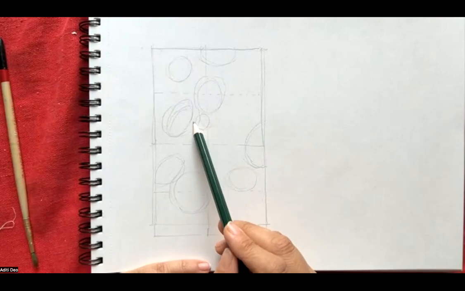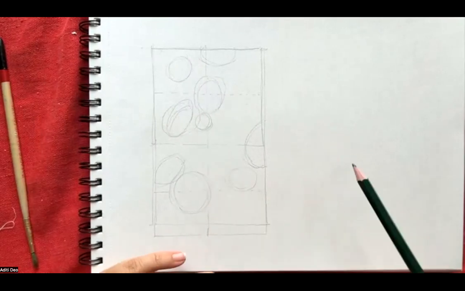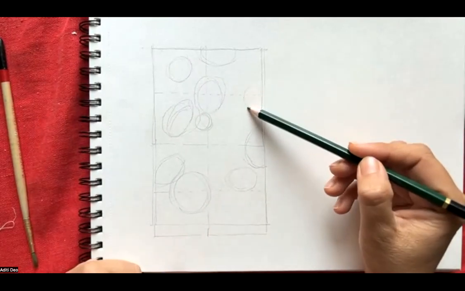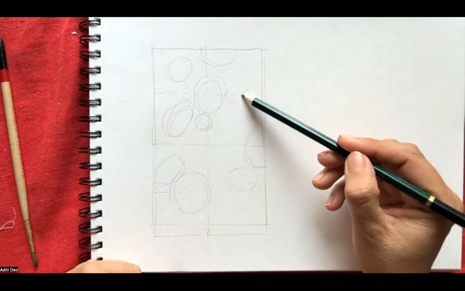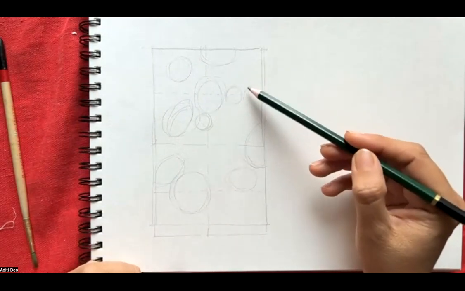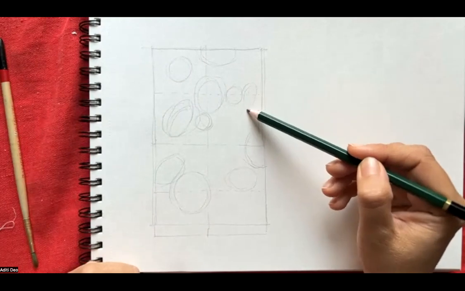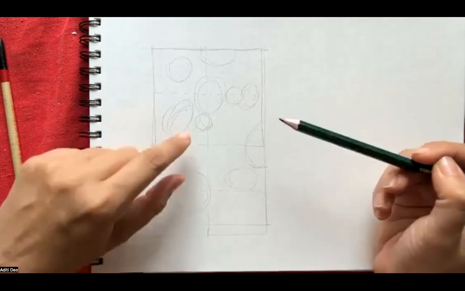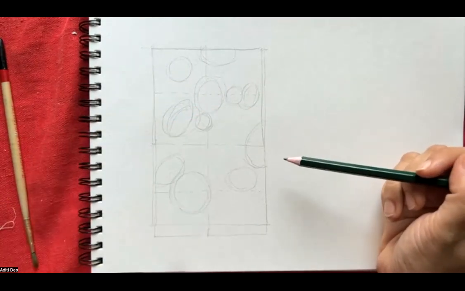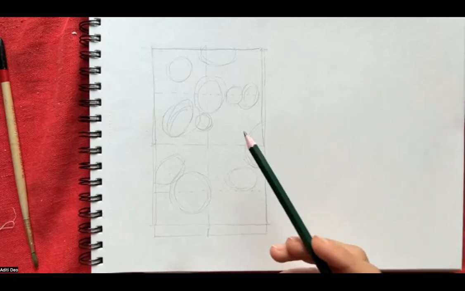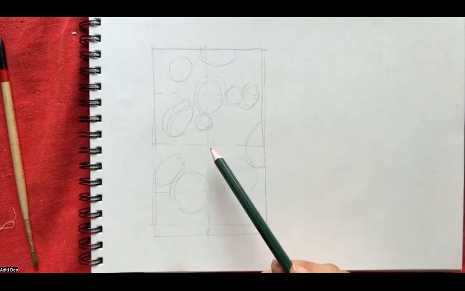Then we have an orange here. Then we have a lemon here. And at this point, if you can look at the original image or even the screenshot that I've shared with you, you will be able to make the rest of the fruit by yourselves.